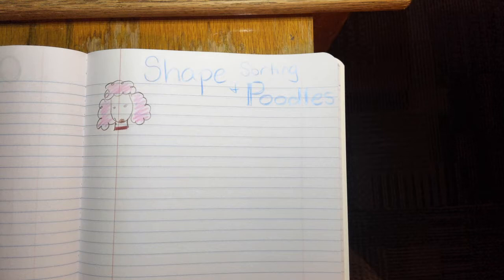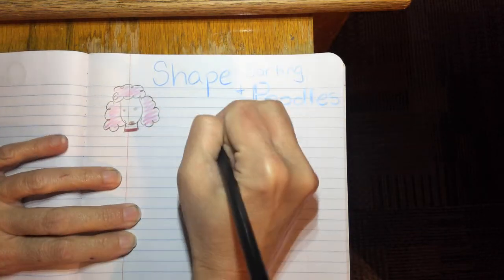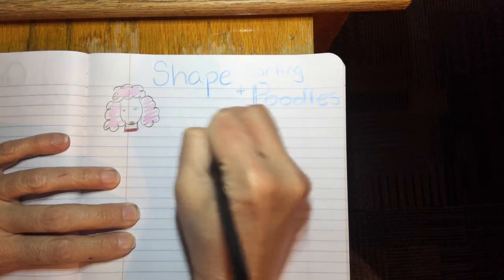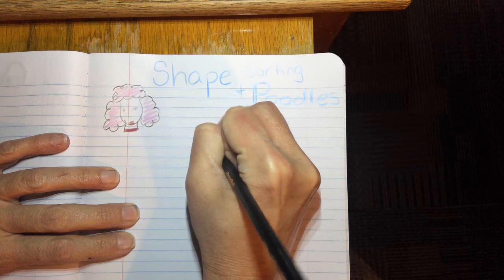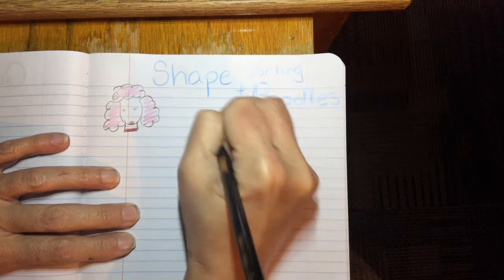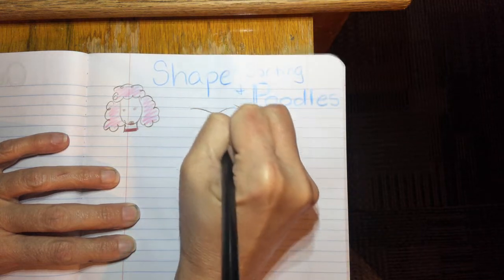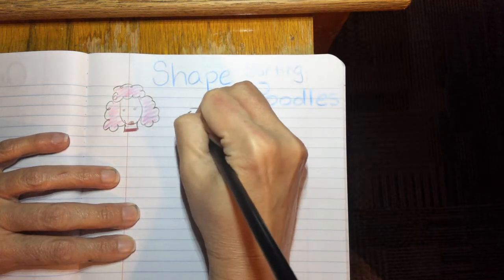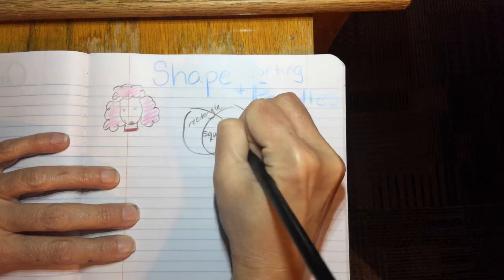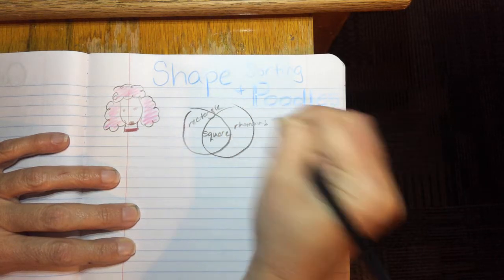So a lot of times when we see examples of something like this where they have a square is a special kind of rectangle, and it's a special kind of rhombus, okay?